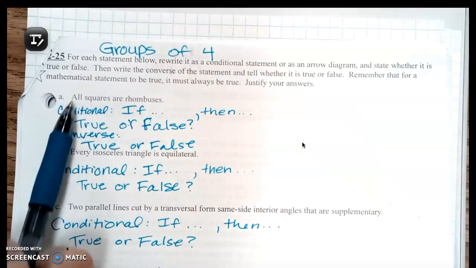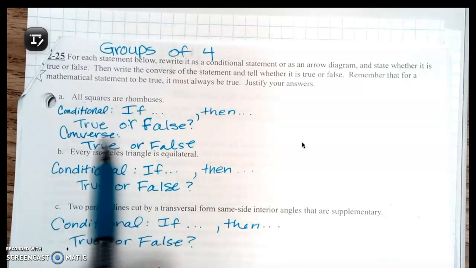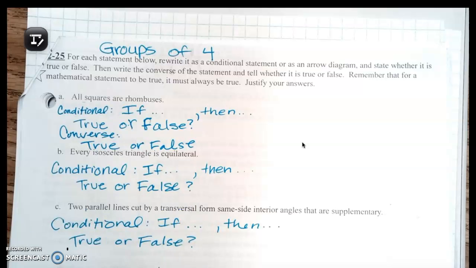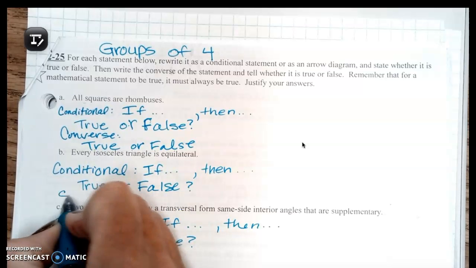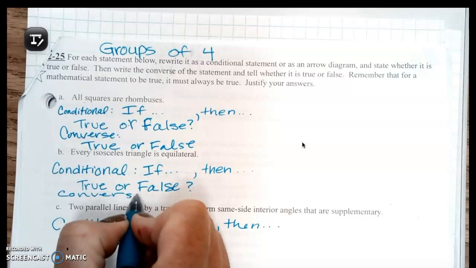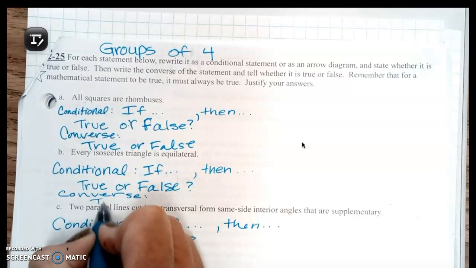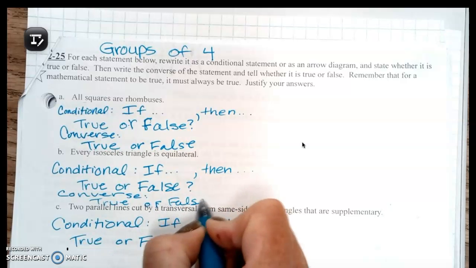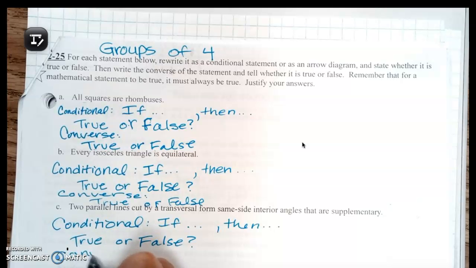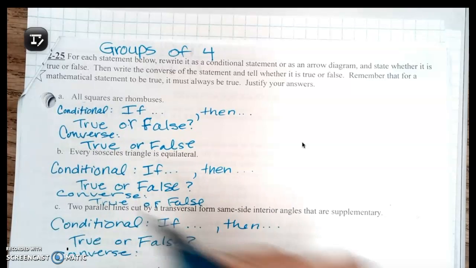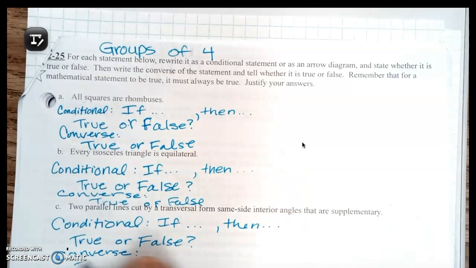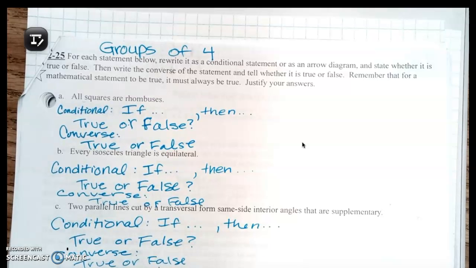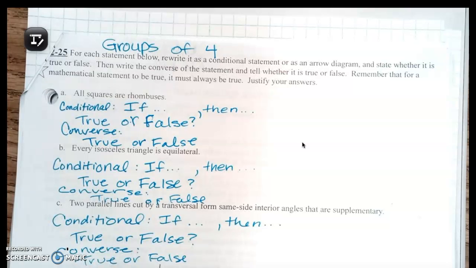Okay, so for A, B, and C, conditional statement, true or false. Converse, true or false. Conditional statement, true or false. Converse, and then true or false. So maybe just write all that on your paper. Then we're going to break into groups of 4, and you're going to do those A, B, and C together. Then when you're done with that, you can open up your homework packet and work on section, what is it?